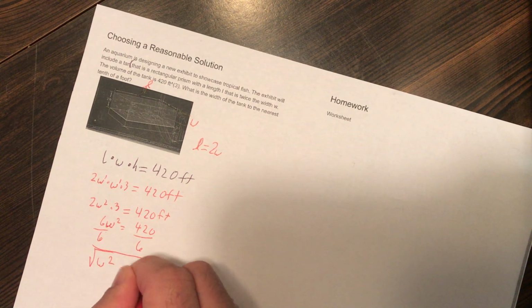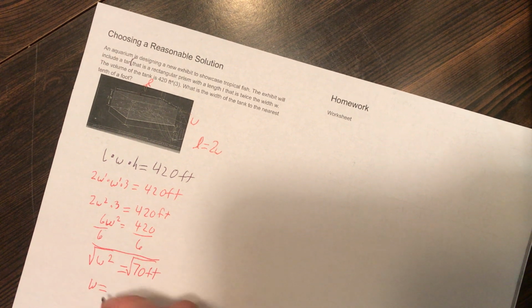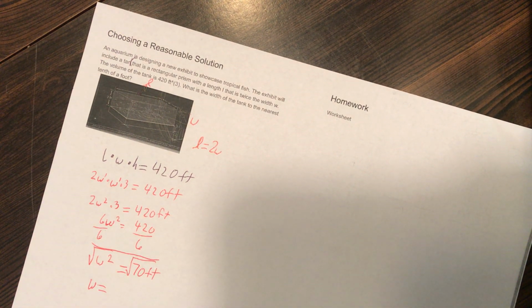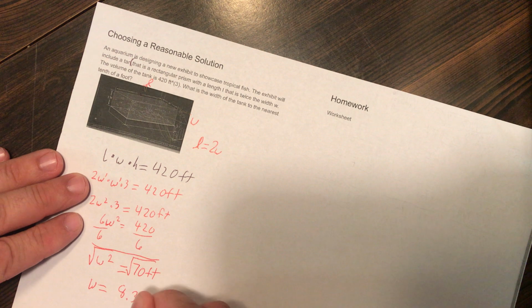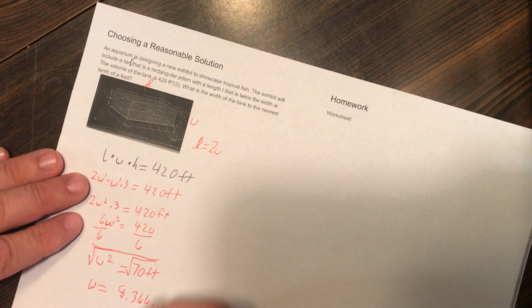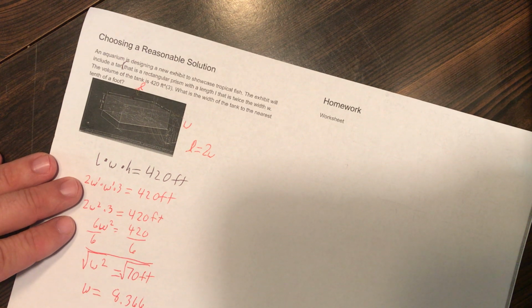Square root. W is going to get you some kind of decimal, which should be about 8.36. So about 8.4 feet.